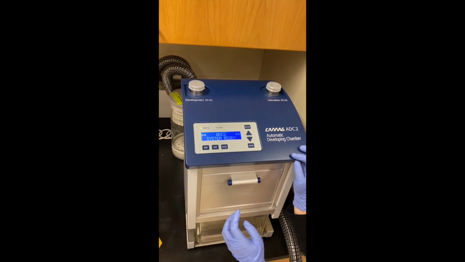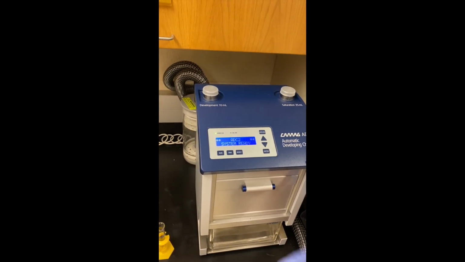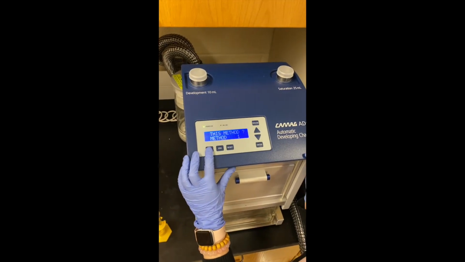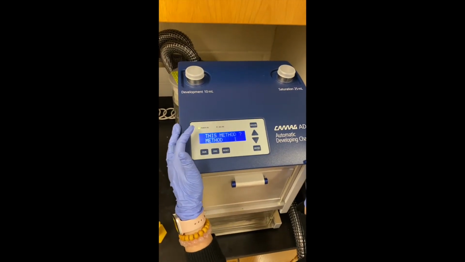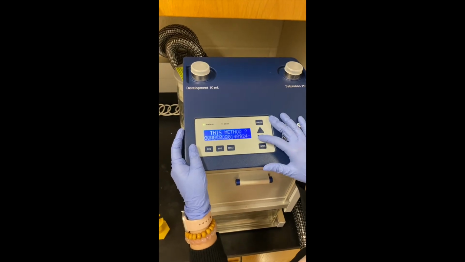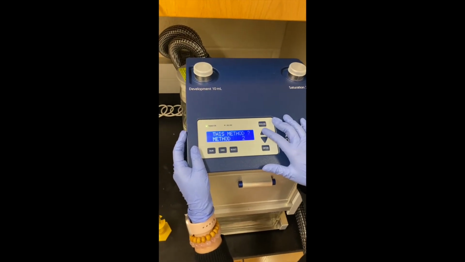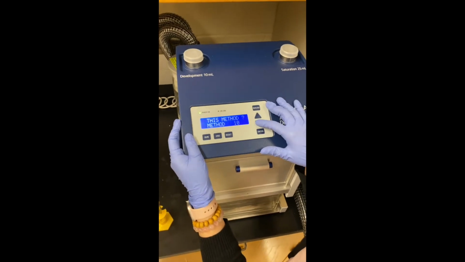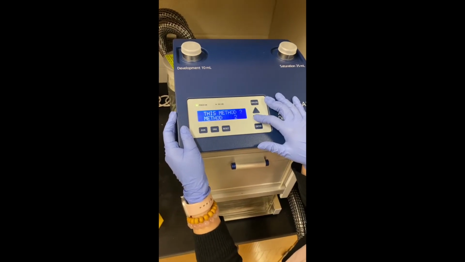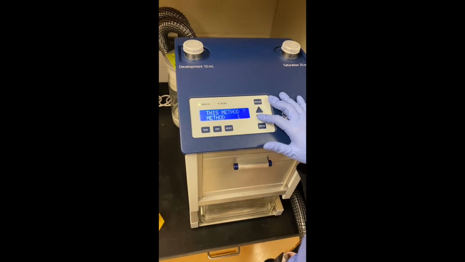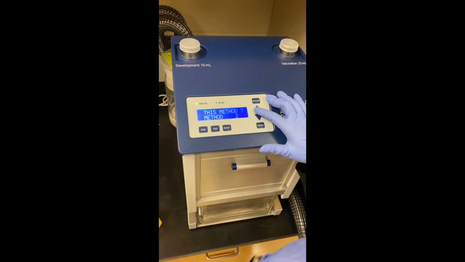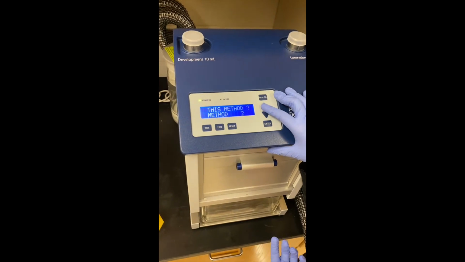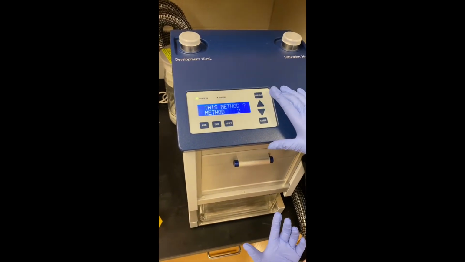And then to run the instrument, you click run, and then you can choose what method you're using. We're gonna use method 2. The arrow keys can switch between different methods. Method 1 is the longest. Method 2 is a little shorter, just for the sake of time today. So we're showing you the shorter method.